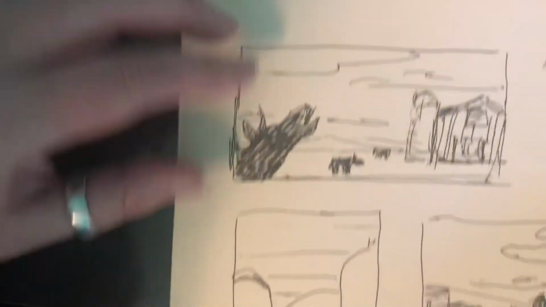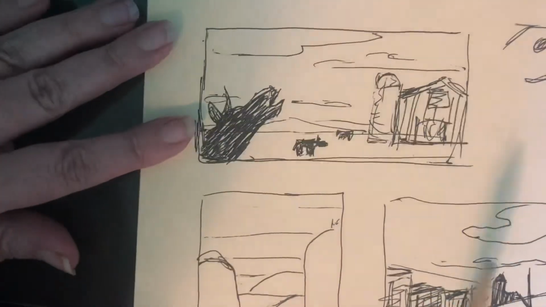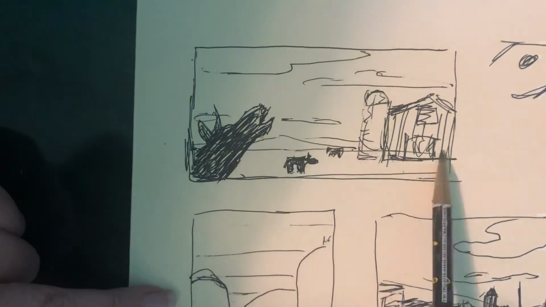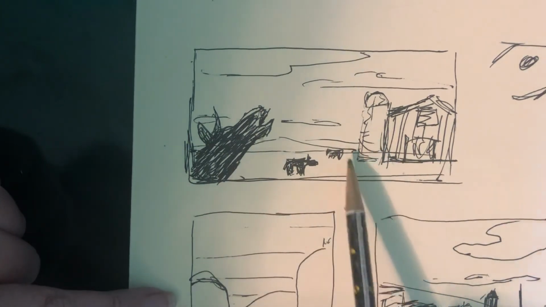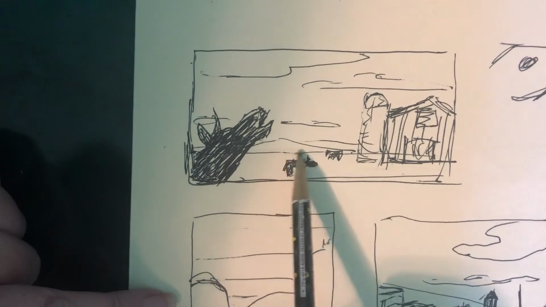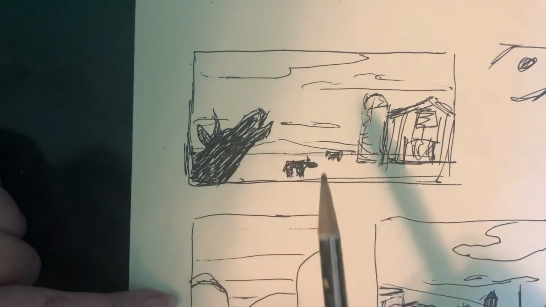This is my little barnyard here. So I've got my horizon line really low here, and I went down below the horizon line because rarely are you going to want to draw something directly onto the horizon line.